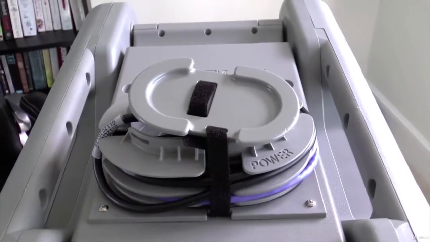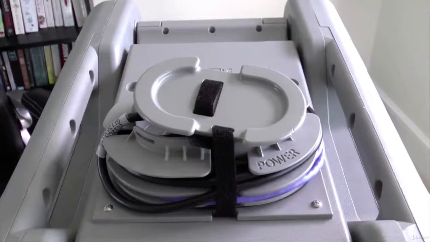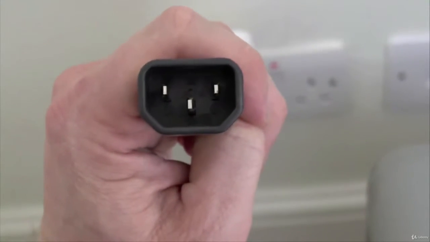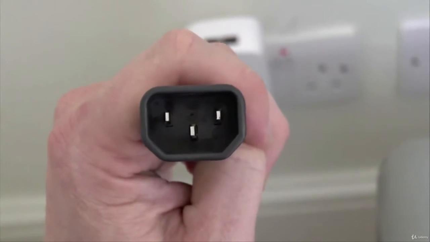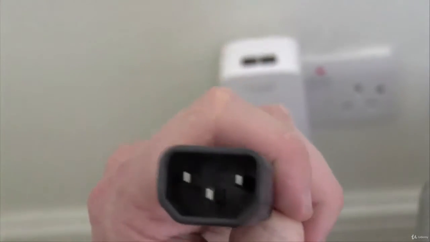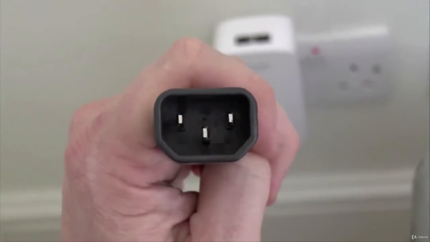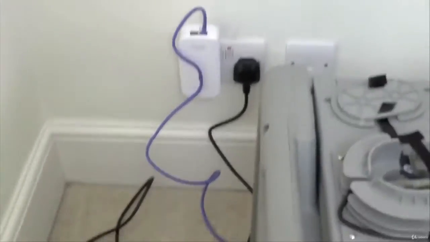And then what I'm going to do is fire up the Snowball client. One thing to note is that the Snowball doesn't come with its own power lead. You do need your own adapter. It's just a standard kettle plug though, so we're just going to plug that in now. Okay, so everything's plugged in.